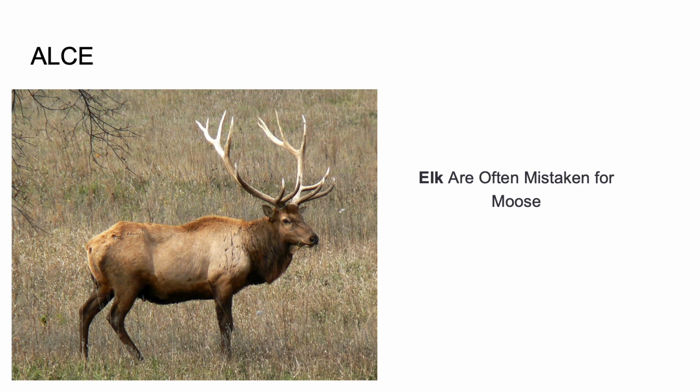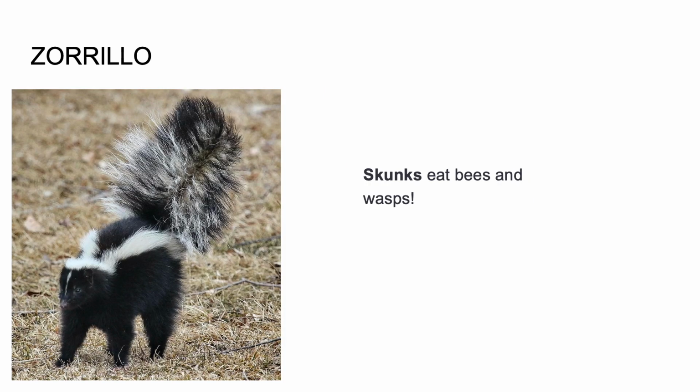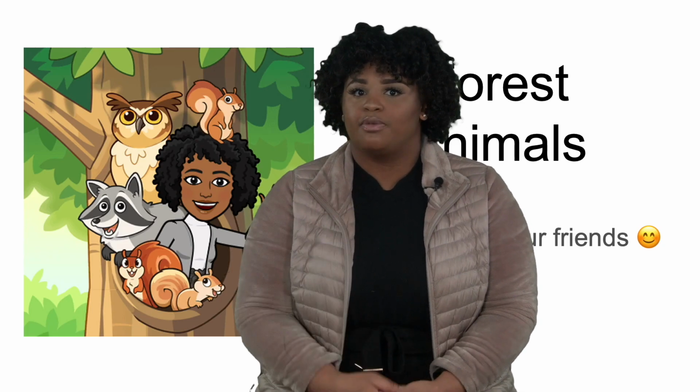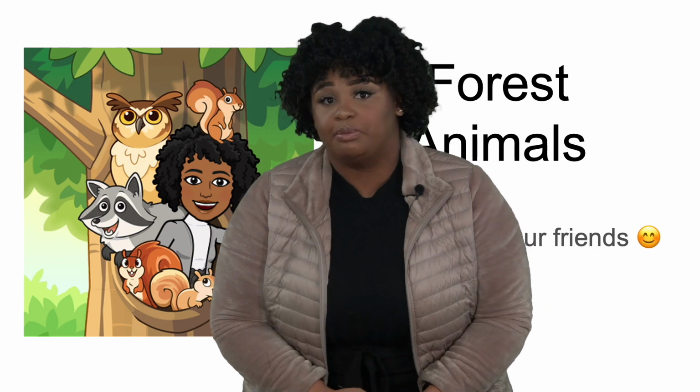Next, we've got zorrillo. Zorrillos are skunks. And although we know that skunks can spray that nasty smelling liquid, that's their defense mechanism, but also they eat bees and wasps. So during the summertime, when there's a lot of bees and wasps, skunks, if they're around, are probably going to eat them.